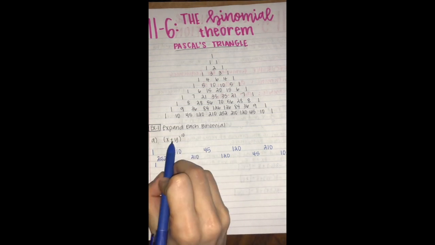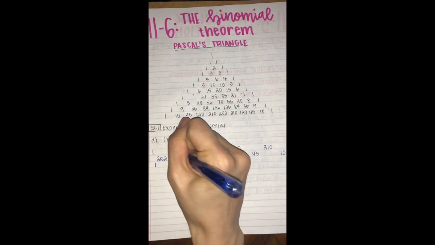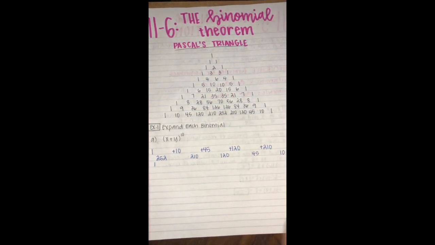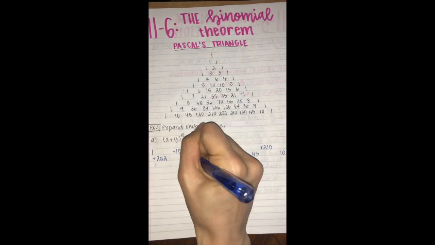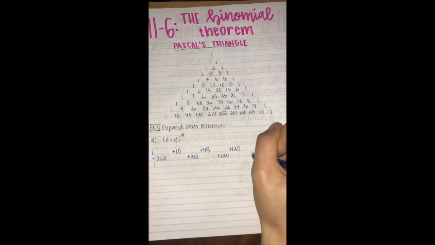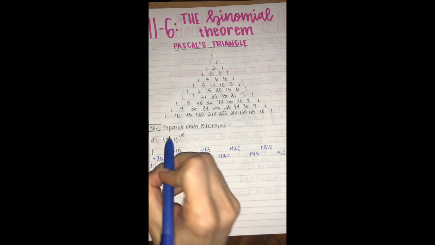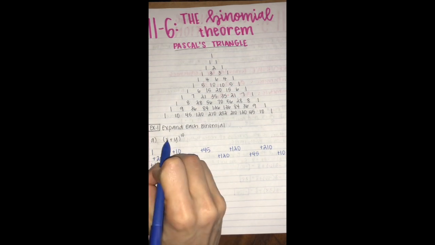Then this is a plus sign, so we need to add a plus between all those. So plus 10, plus 45, plus 120, plus 210, plus 252, plus 210, plus 120, plus 45, plus 10, plus 1.